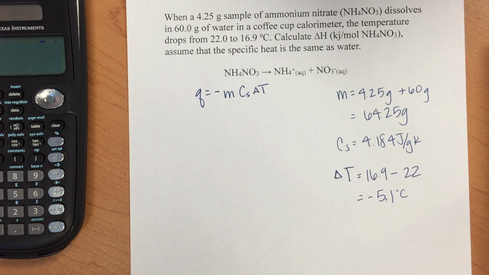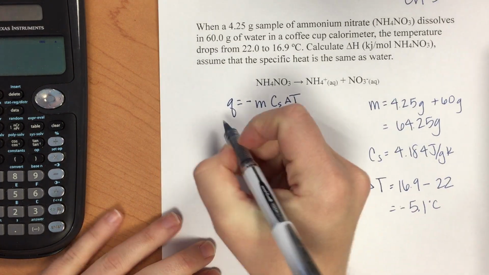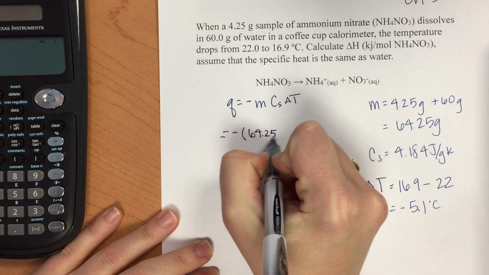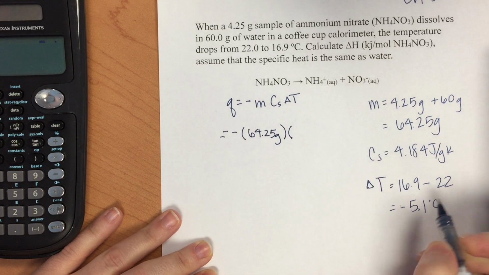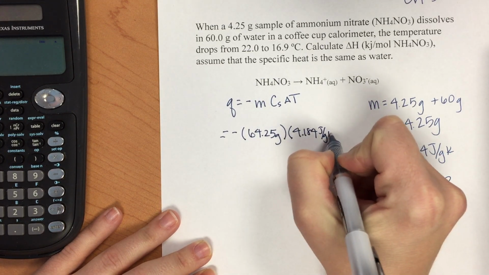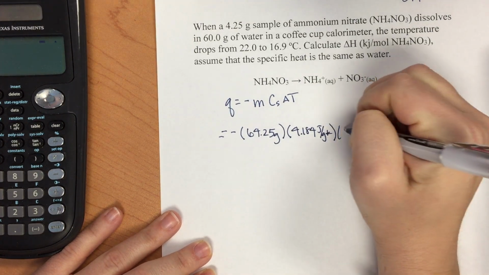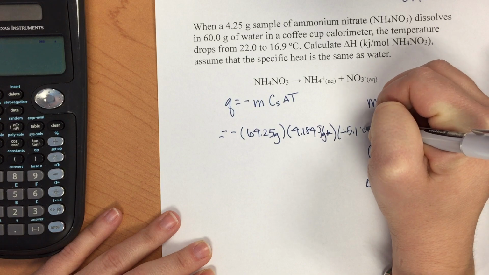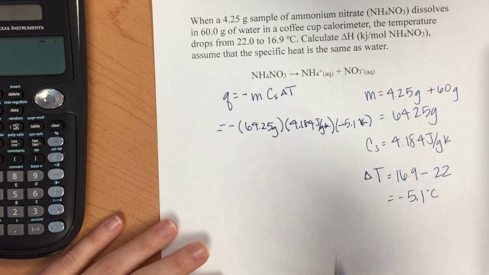So when we plug this into our calculation, we have Q equals negative 64.25 grams times 4.184 joules per gram Kelvin times negative 5.1 degrees Celsius, which is also the same as Kelvin.